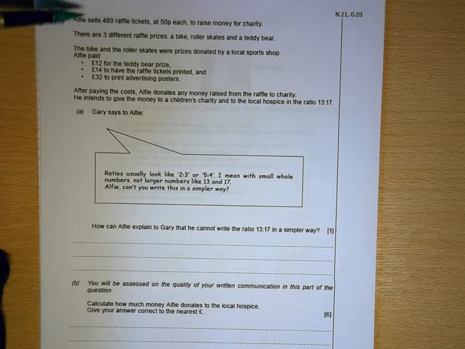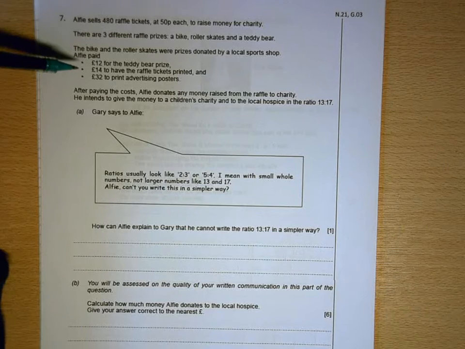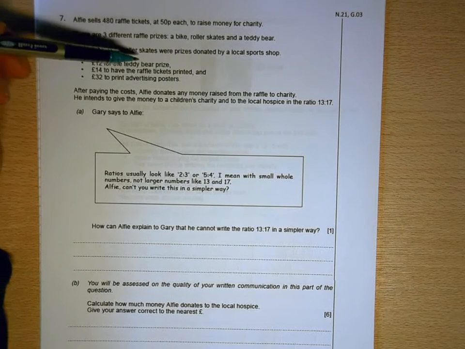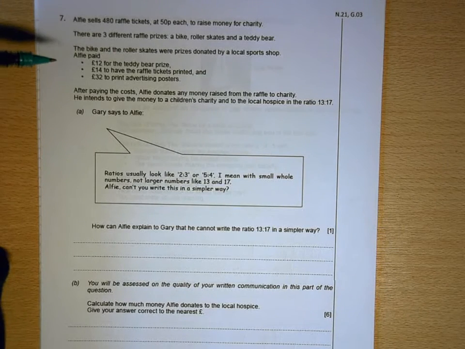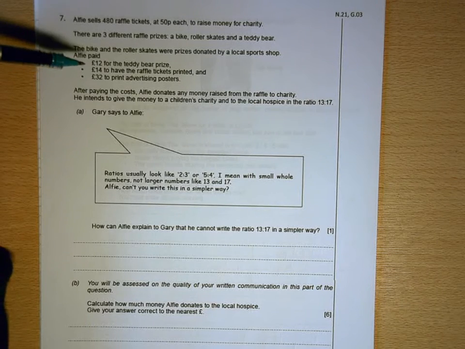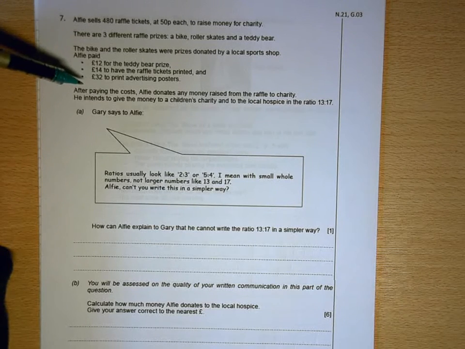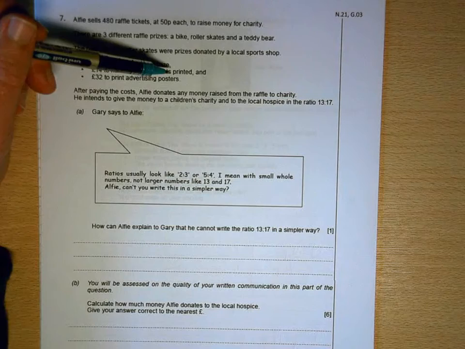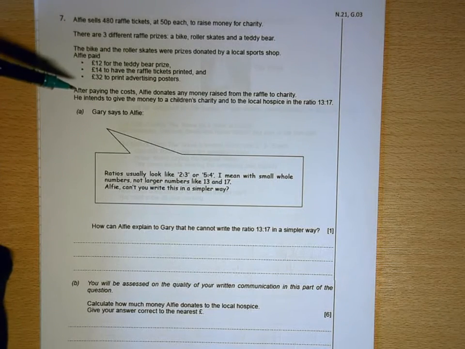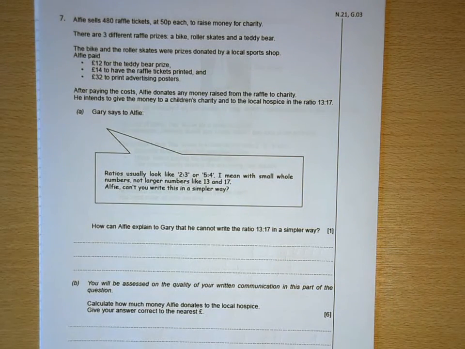Alfie paid £12 for the teddy bear, £14 for the raffle tickets to be printed, and £32 to print advertising costs. After paying the costs, Alfie donates any money raised from the raffle to charity. He intends to give the money to a children's charity and to the local hospice in the ratio of 13 to 17. Gary says to Alfie, ratios usually look like 2 to 3 or 5 to 4.